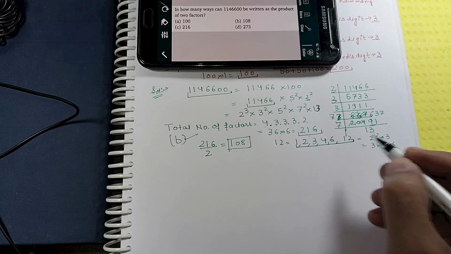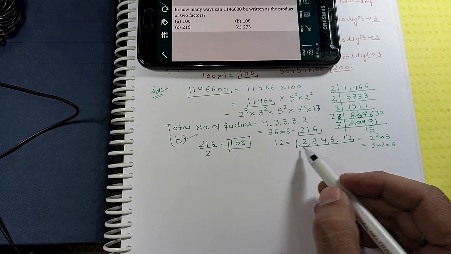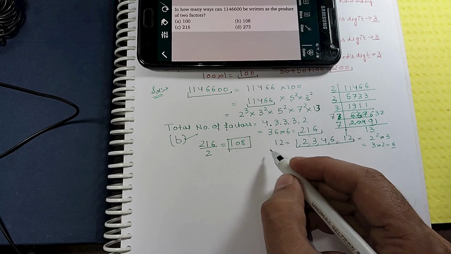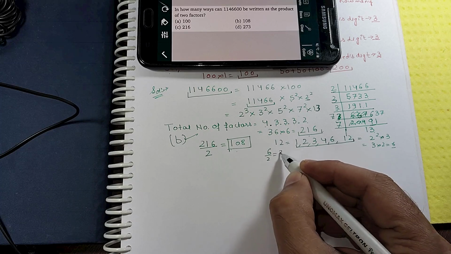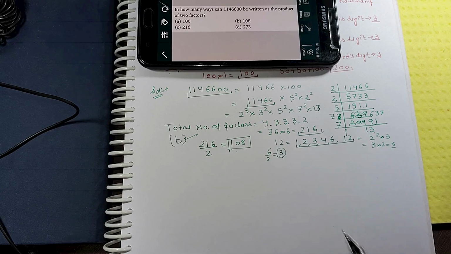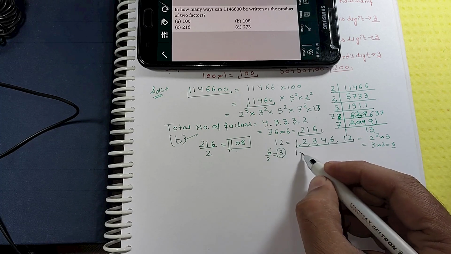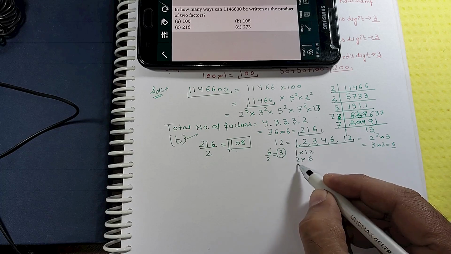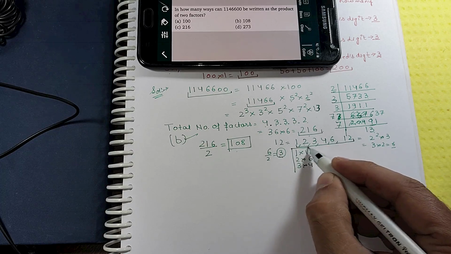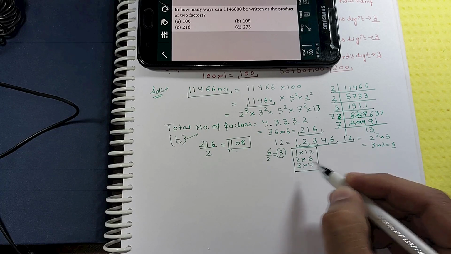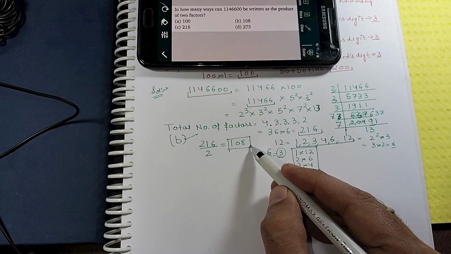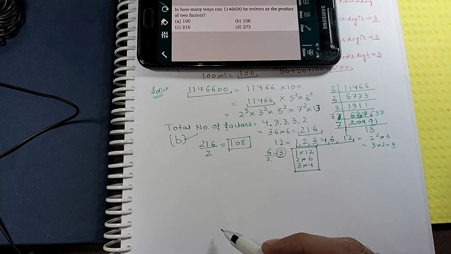Now the question asks in how many ways it can be represented as a product of two factors. The total number of factors is 6, so it can be represented in 6 divided by 2, equal to 3 ways. How? First is 1 into 12. Now 2 factors have been consumed in this. Next is 2 into 6, and last will be 3 into 4. So in order to represent any number as a product of two factors, we have to divide the total number of factors by 2. The same is what we have done over here. So the right option for this question will be option B, 108.